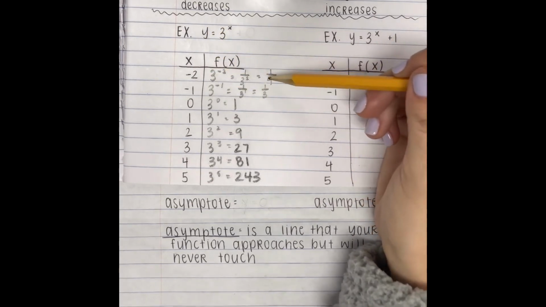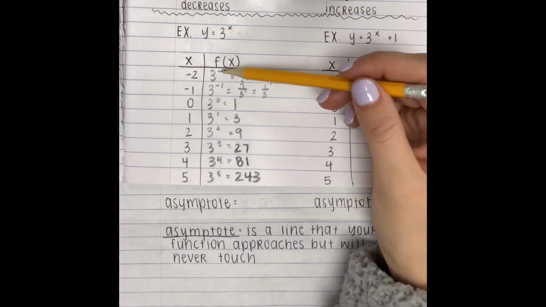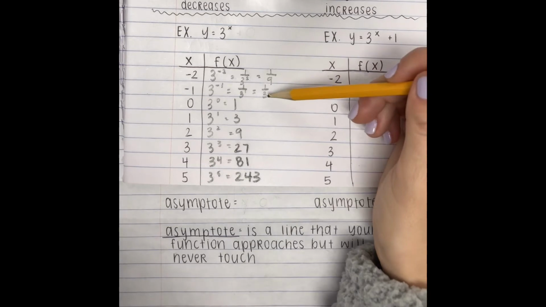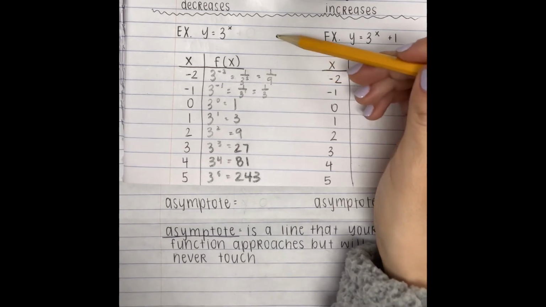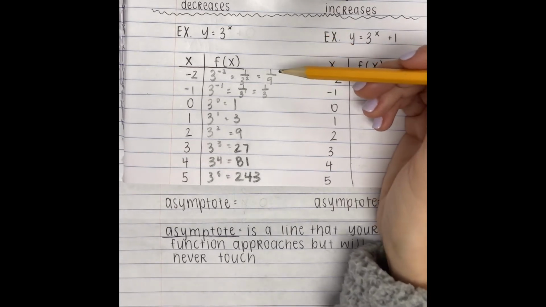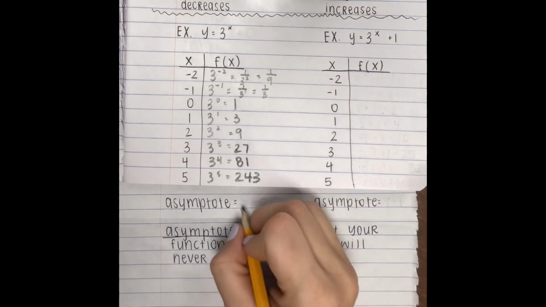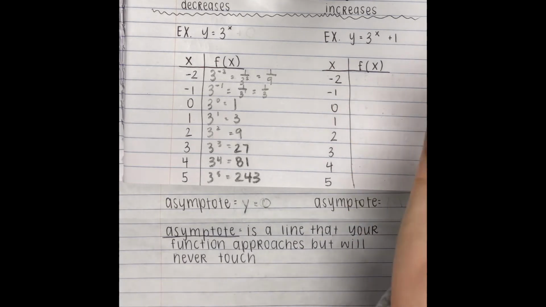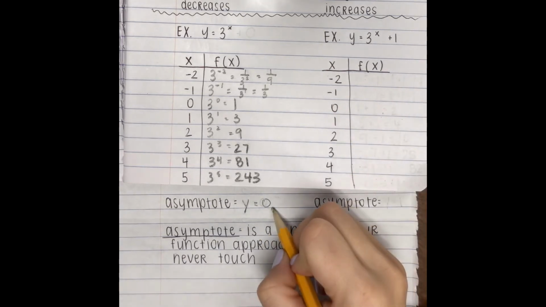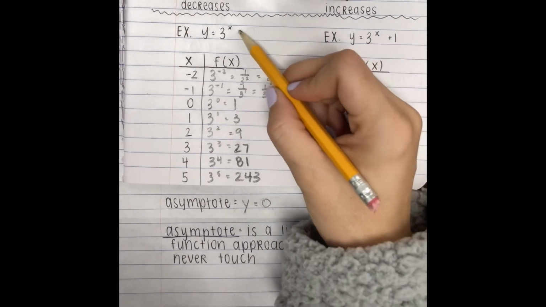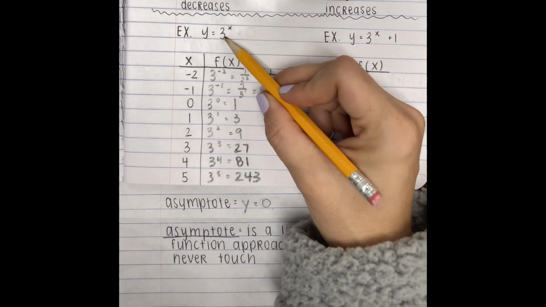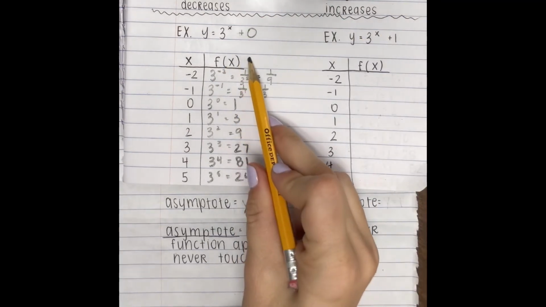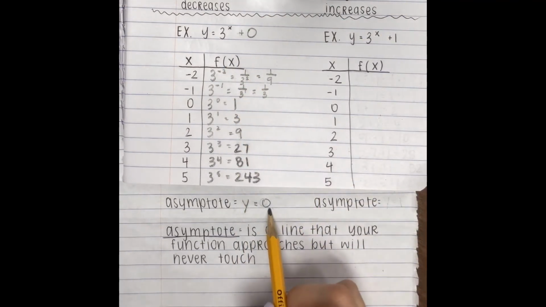We can't make it become a negative because all that happens is your negative exponent just moves to the bottom and becomes a positive, okay? So if we kept going in this direction, we just keep approaching 0. We're never going to actually touch it, okay? So our asymptote would be y equals 0. Really, we say whatever your asymptote is, it's whatever number is added or subtracted to your base. Since there's nothing, we would say it's plus 0 here. So my asymptote is y equals 0, okay?